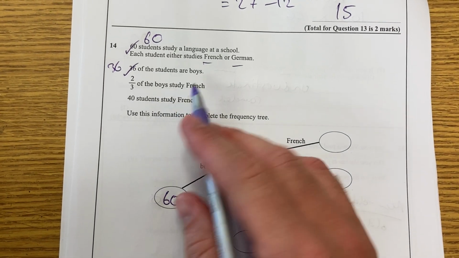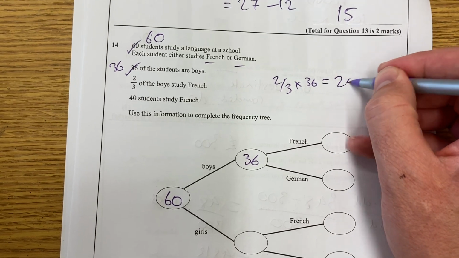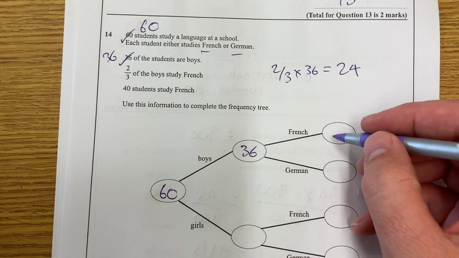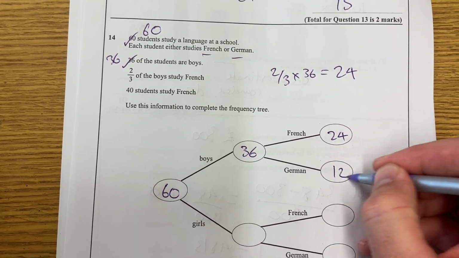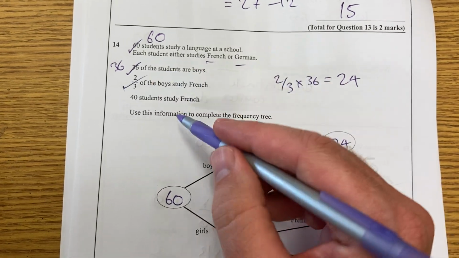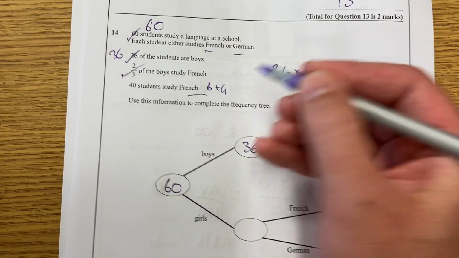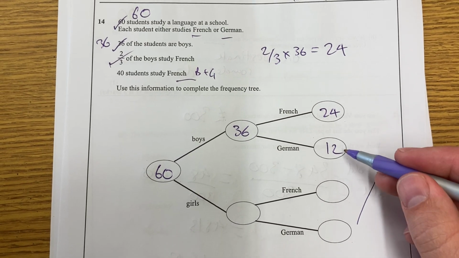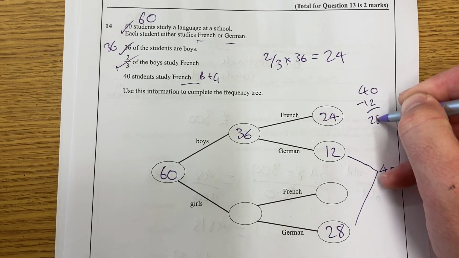2/3 of the boys study French. I need to do 2/3 times 36, which is 24. Okay, so that there is 24. I can then work out straight away that that'll be 12. And 40 students study French. That's boys and girls, so that and that must add up to 40. So if that's 12, that'll be 28. So 40 minus 12 is 28.